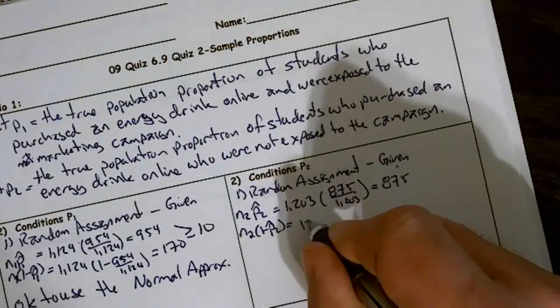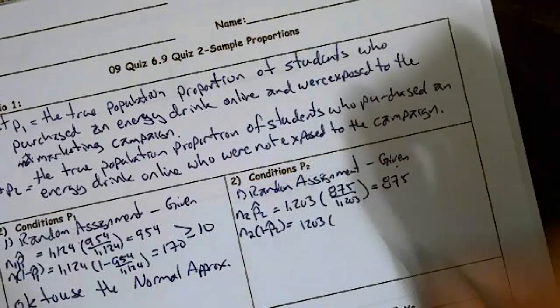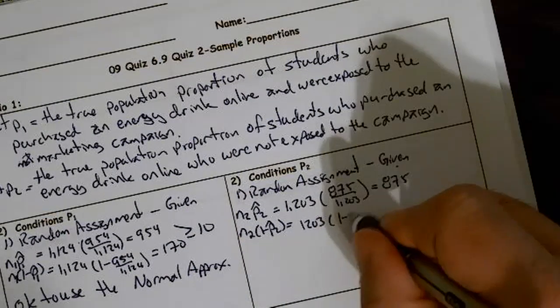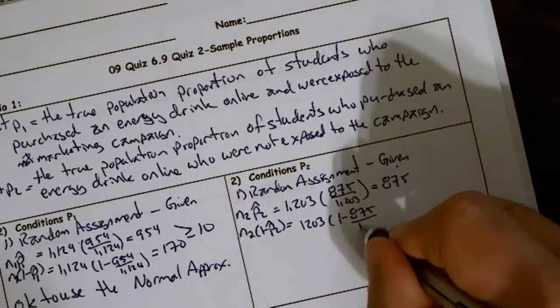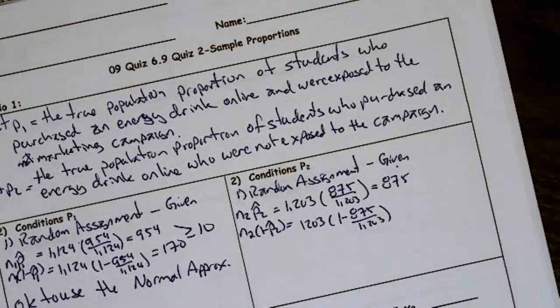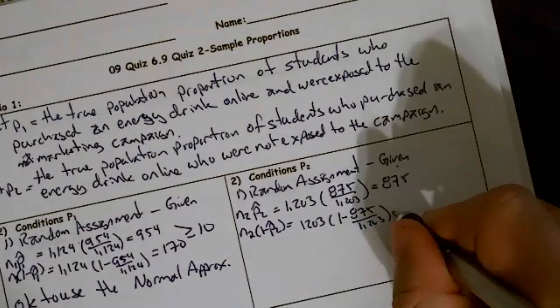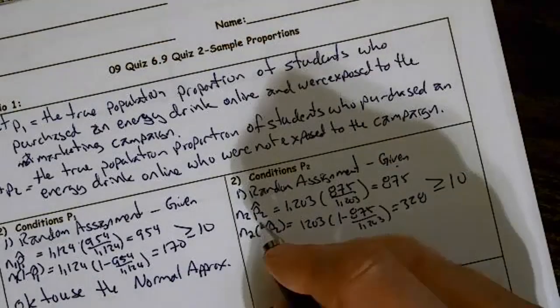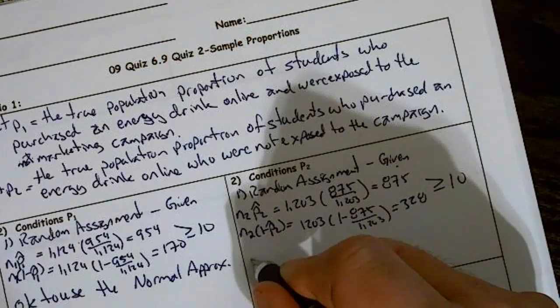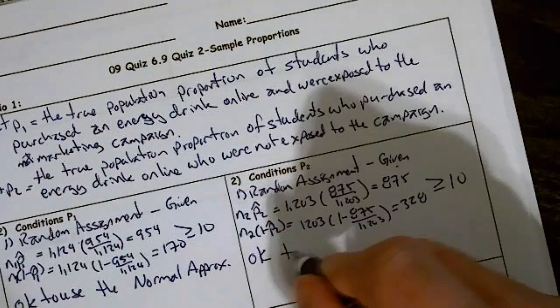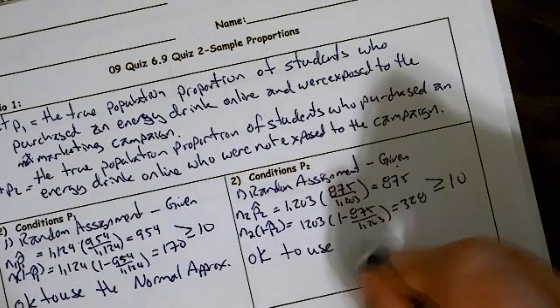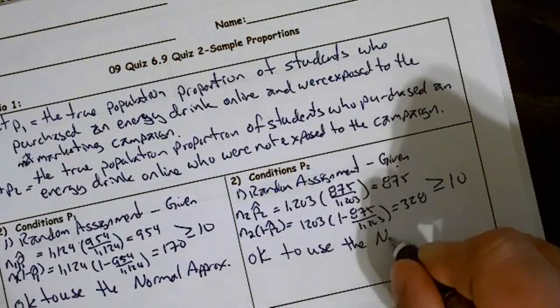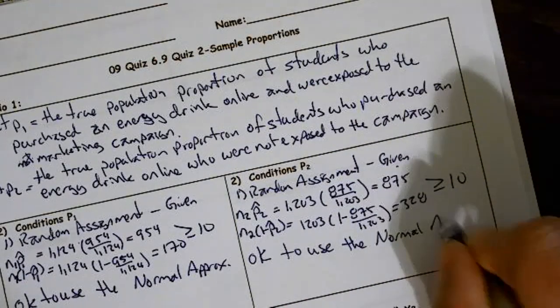This is 1,203 times 1 minus 875 over 1,203. And this is 328. Both of them are greater than or equal to 10. Otherwise, we can't proceed. So it's okay to use the normal approximation.